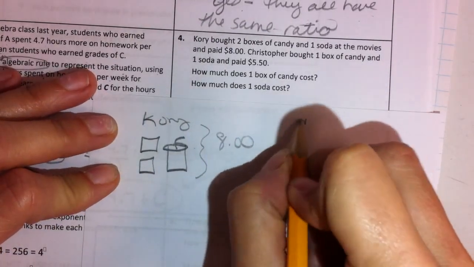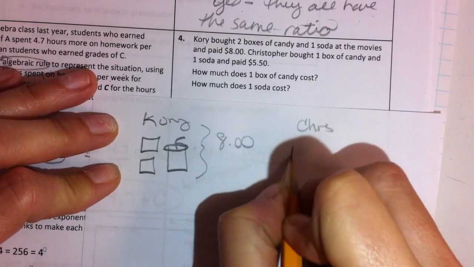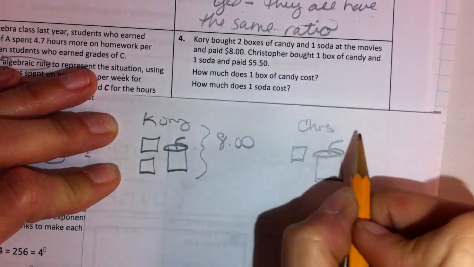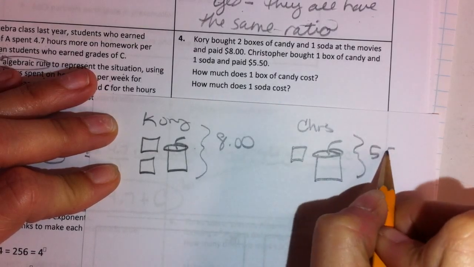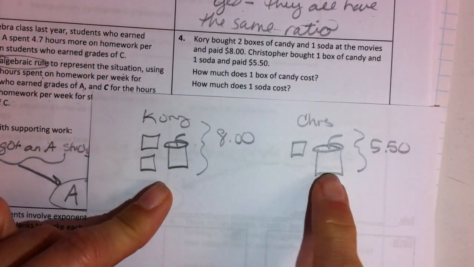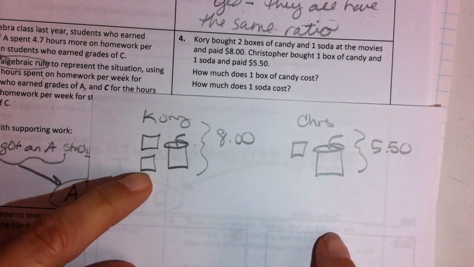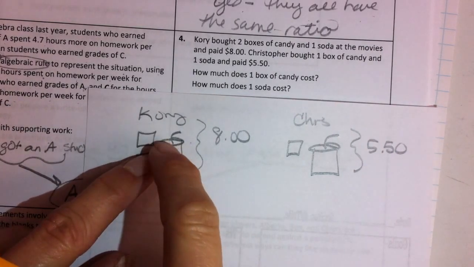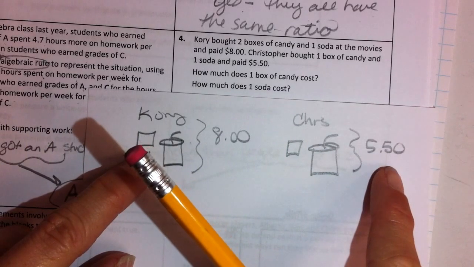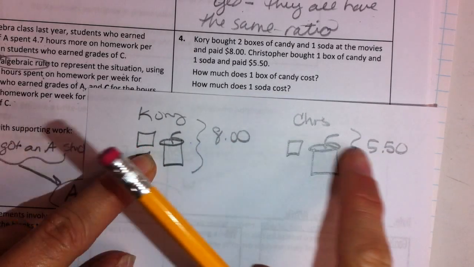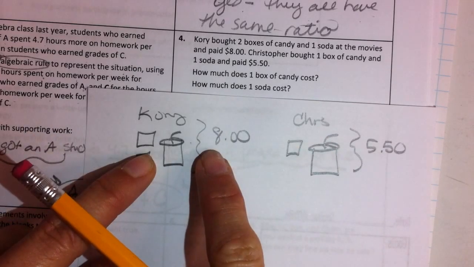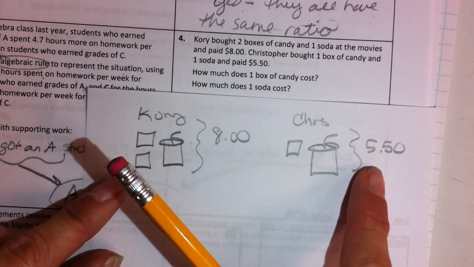All right, well, Christopher bought 1 box of candy and 1 soda, and he paid $5.50. So the only difference in their order was this box of candy. So had Corey ordered this and this, he would have paid the same as Chris. But $8 to $5.50, how much more did Corey pay than Chris?